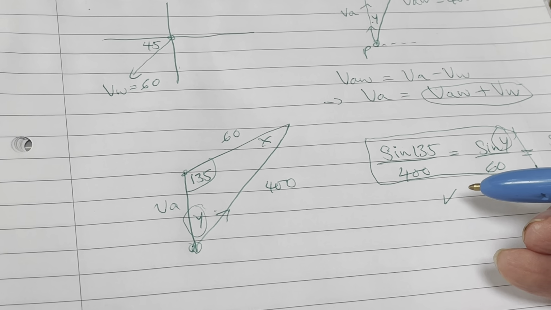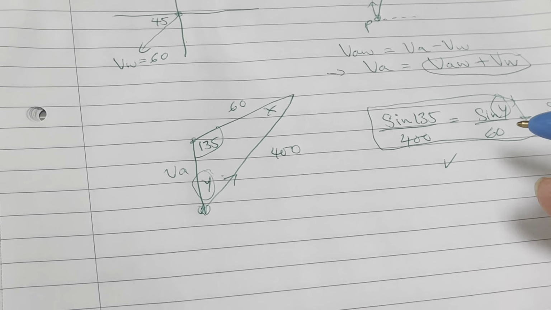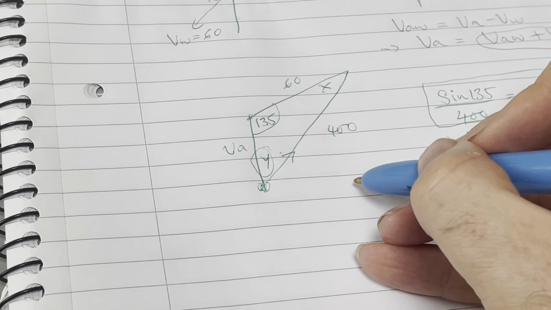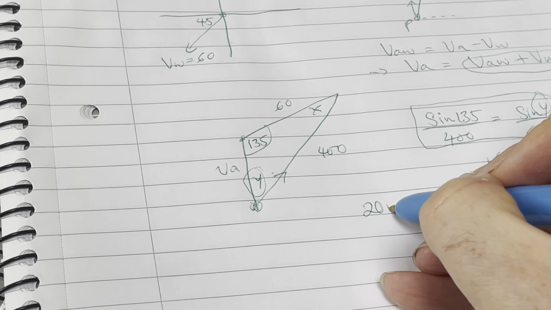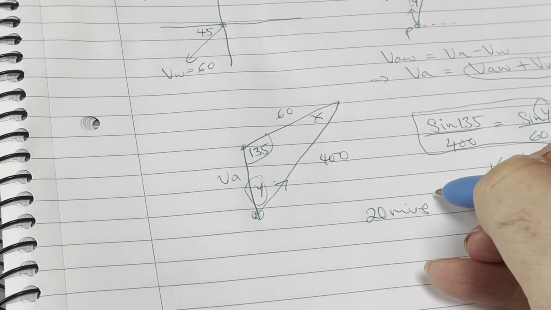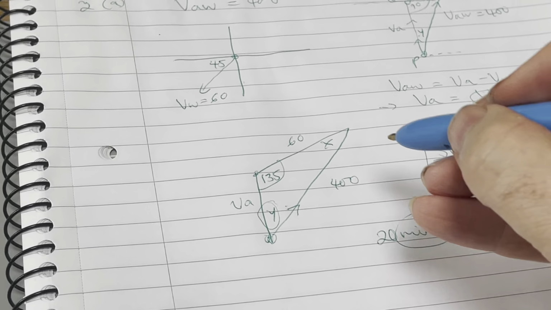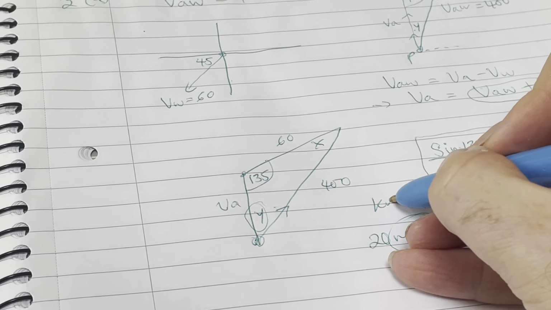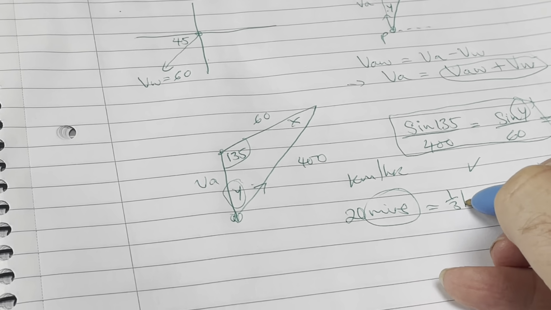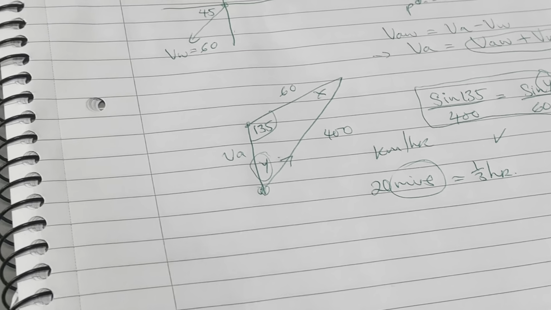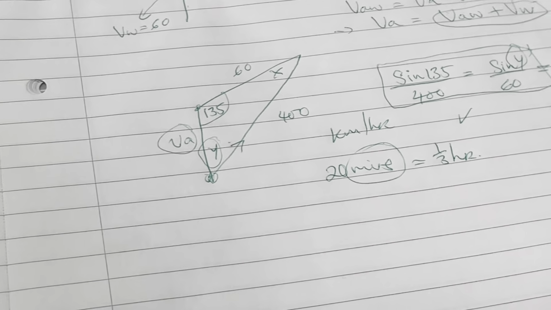And then how far is the aircraft from P after 20 minutes? After 20 minutes, and that's where they try and trick you out. That's the first time where everything else has been in kilometers per hour, so just watch that. They're always trying to trick you at some stage. So that's equal to a third of an hour. We need the velocity VA for that.